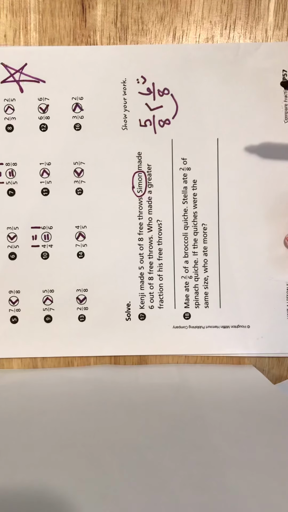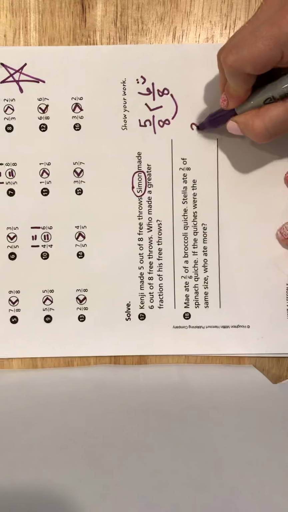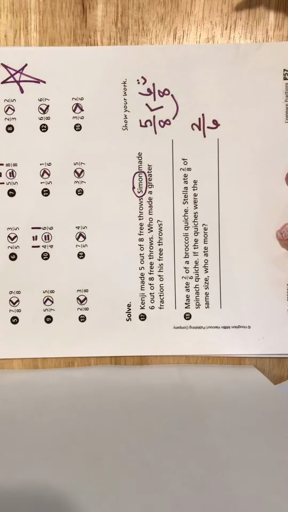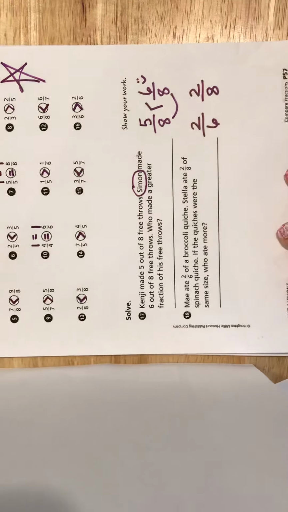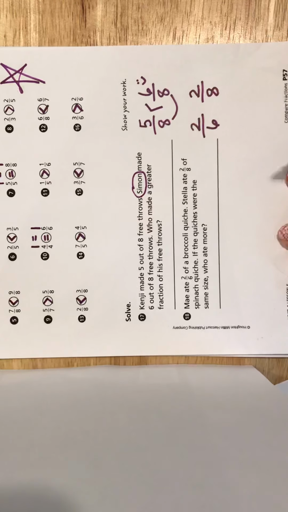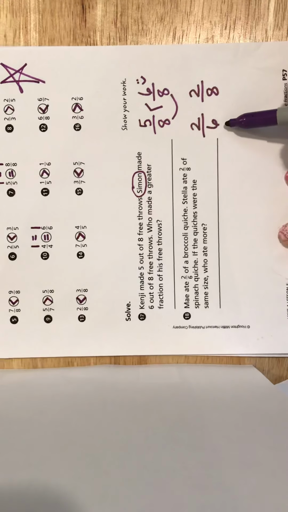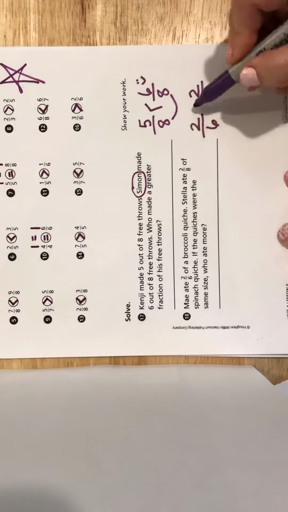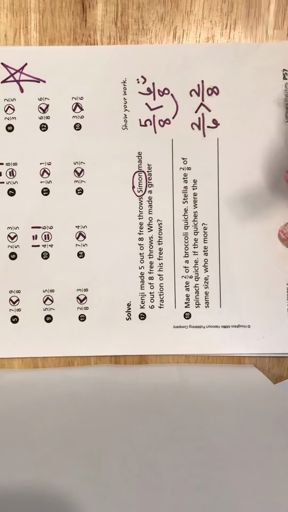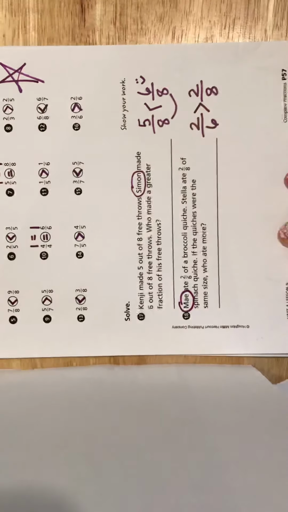And for number 18, May ate 2/6 of a broccoli quiche. Stella ate 2/8 of a spinach quiche. Those both sound yummy to me. If the quiches were the same size, who ate more? So we're comparing something divided into sixths and something divided into eighths. Well, the eighths would be smaller pieces. So May, who ate 2 pieces, would have eaten the bigger amount. So who ate more? May ate more.